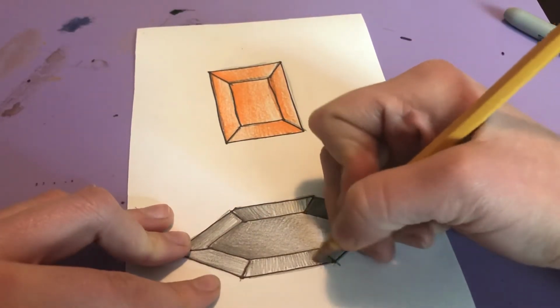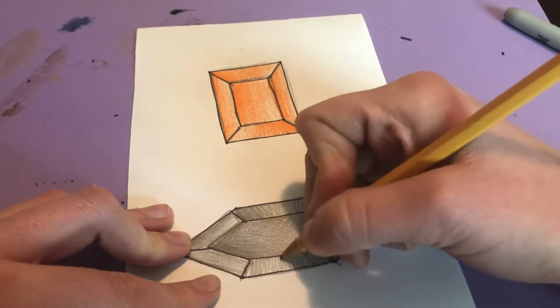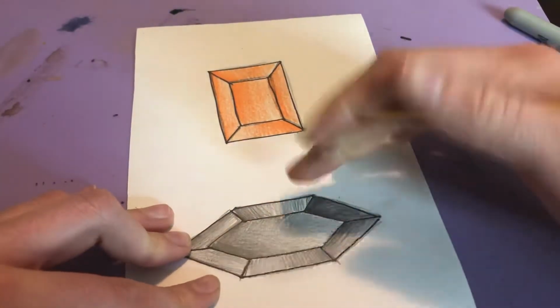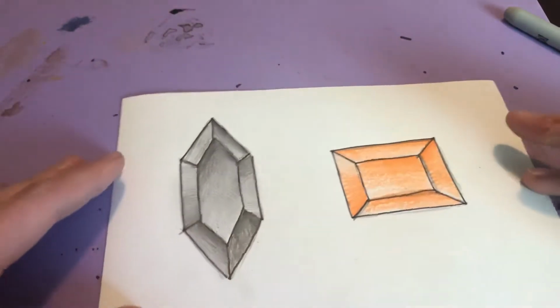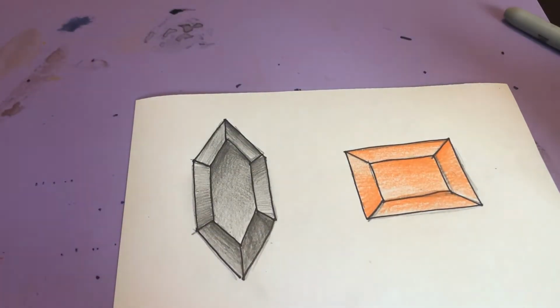All right, and I just want my shading to be a little bit smoother, so I'm just going to shade it and smudge it with my finger. Okay, so there is another gemstone.